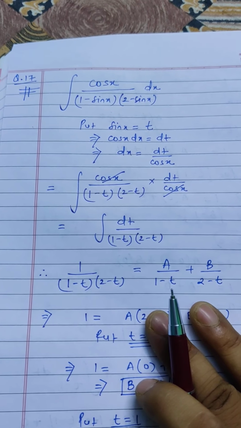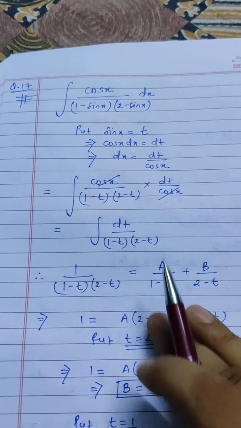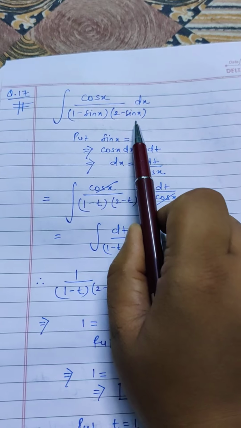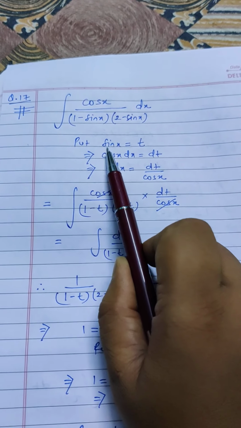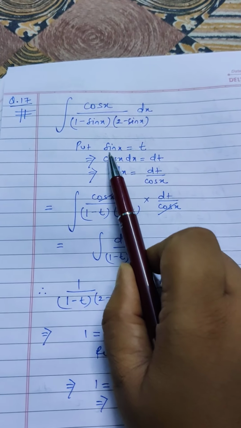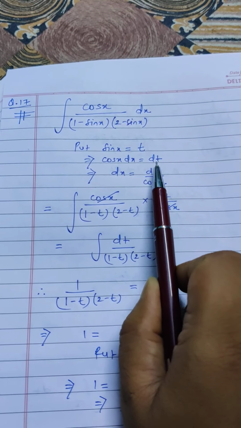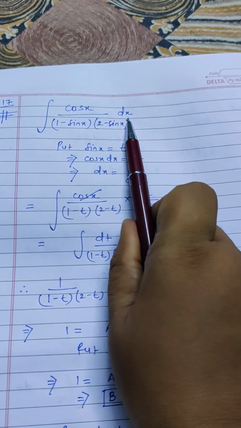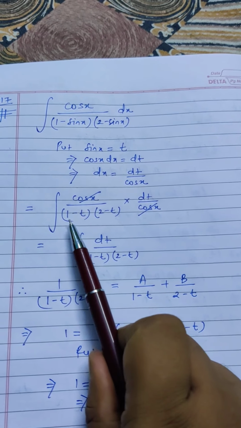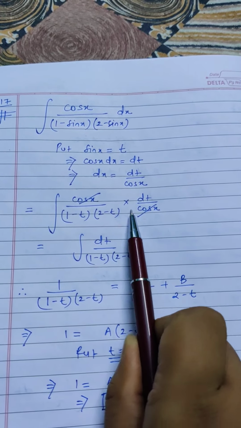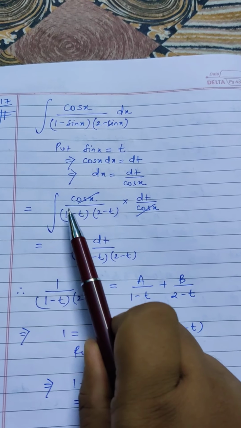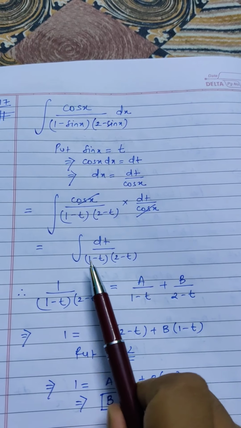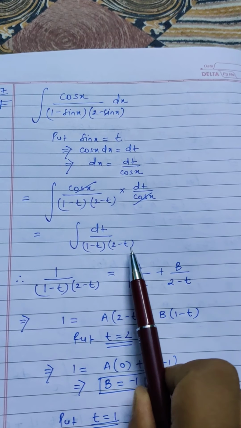Now we will see question number 17, which is integration of cos x divided by 1 minus sin x multiplied by 2 minus sin x. Now if we substitute sin x equal to t, we get the differentiation of this as cos x dx is equal to dt, and the value of dx is dt by cos x. Substituting it in place of dx, I got cos x divided by 1 minus t, 2 minus t multiplied by dt by cos x, both eliminated. So the rational function which we get is integration of dt upon 1 minus t multiplied by 2 minus t.